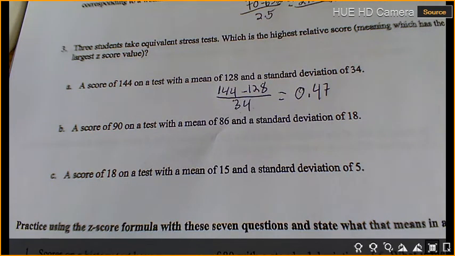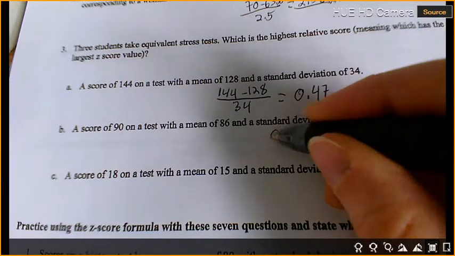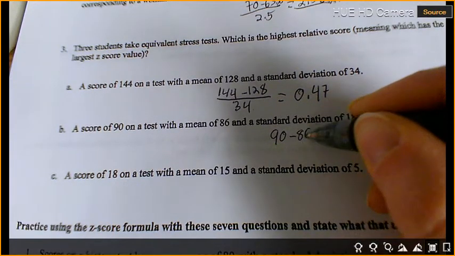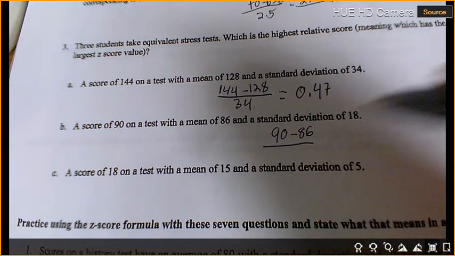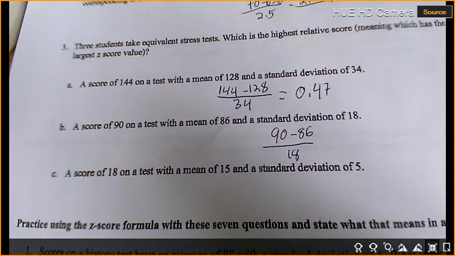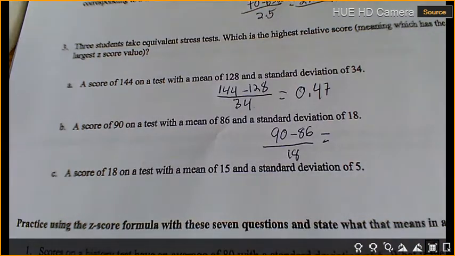Okay, guys, let's try B. What am I going to do? You're going to minus 90. 90 minus 86, divided by 18. What do I get? Try it again, Gavin. Put it in your calculator, because I want to make sure you do it right on the quiz.